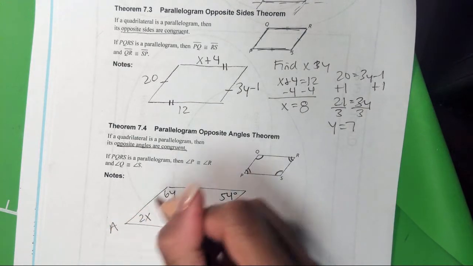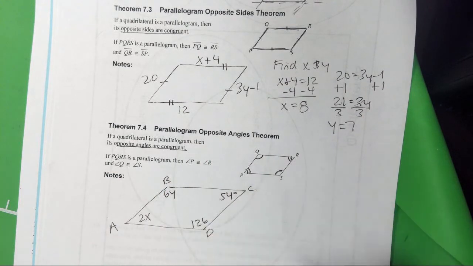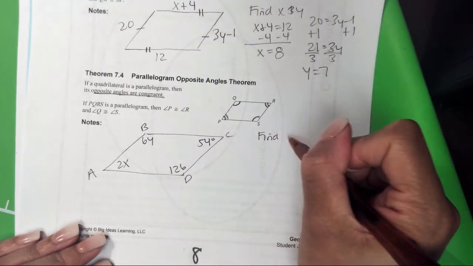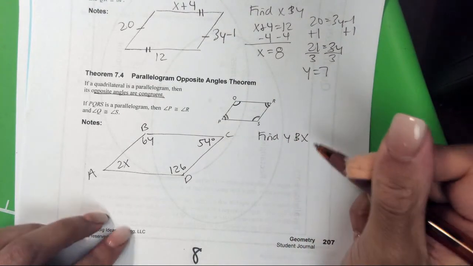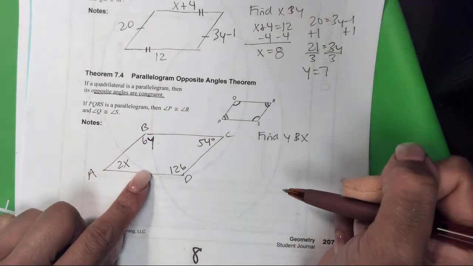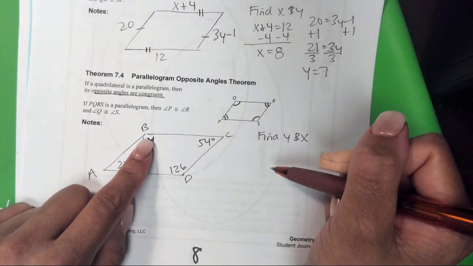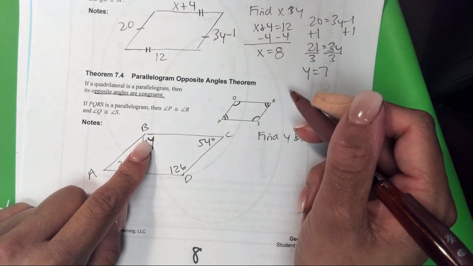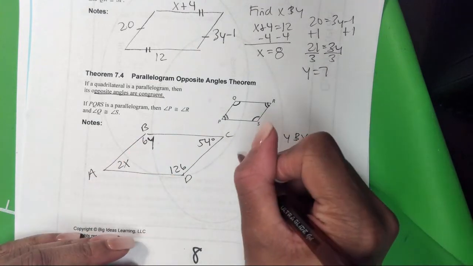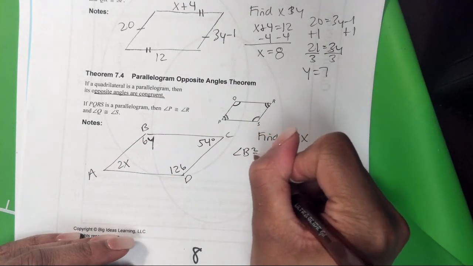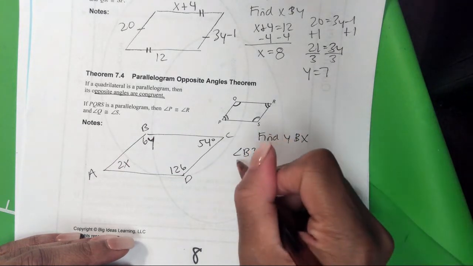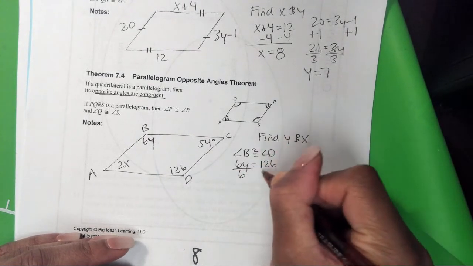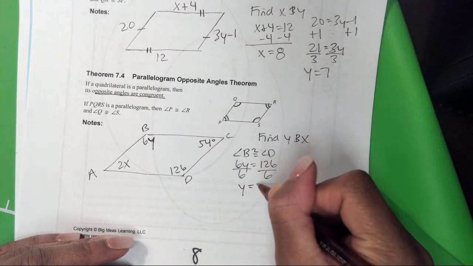So, and let's label it A, B, C, and D. So what is congruent? Trying to find x and y. What is congruent to B, or 6y? Well, if we're going off parallelogram opposite angles theorem, what's opposite of Q was S, so what's opposite of B is D. So that means angle B is congruent to angle D. So that means 6y equals 126 degrees. So to find y, divide by 6, so y equals 21.